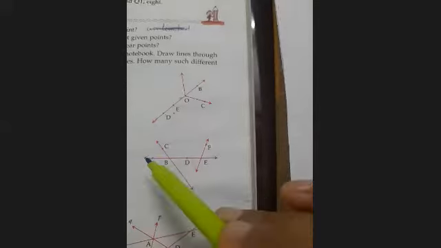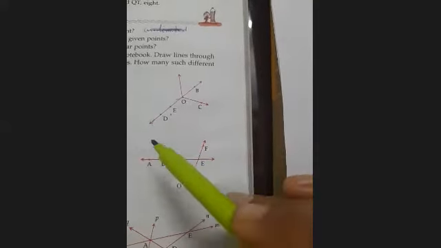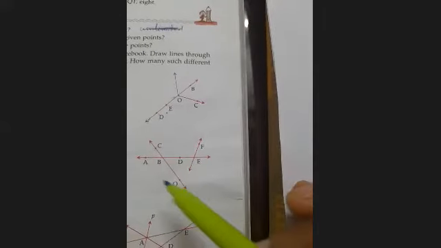The first line is AE, and our intersecting lines are AE and CO. These lines intersect at point B. AE and EF are also intersecting lines, and these lines intersect at point E.